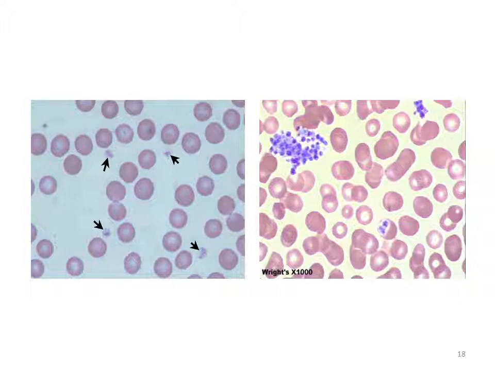The platelets are the small purple dots to which the black arrows are pointing on the left slide. Clumps of platelets are seen on the right slide. Do a platelet estimate and ensure it is within 25% of the actual platelet count.